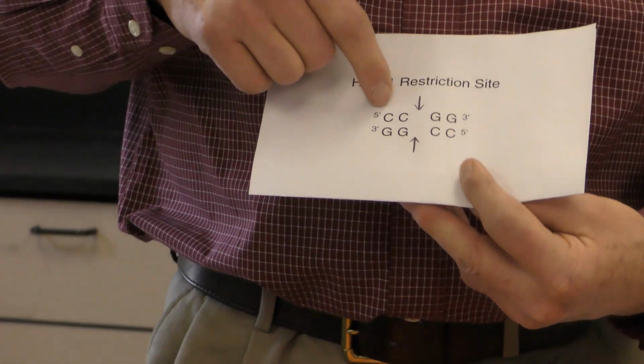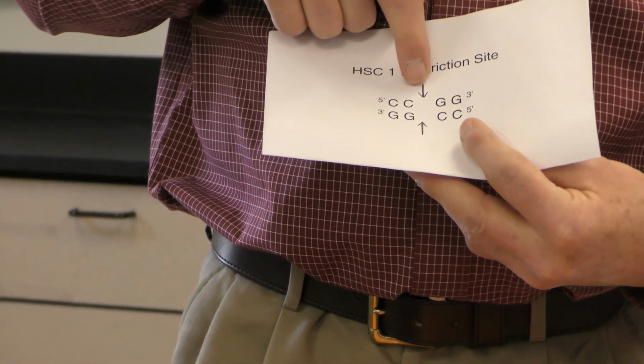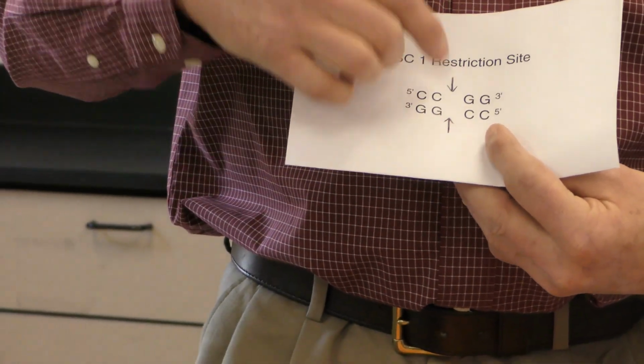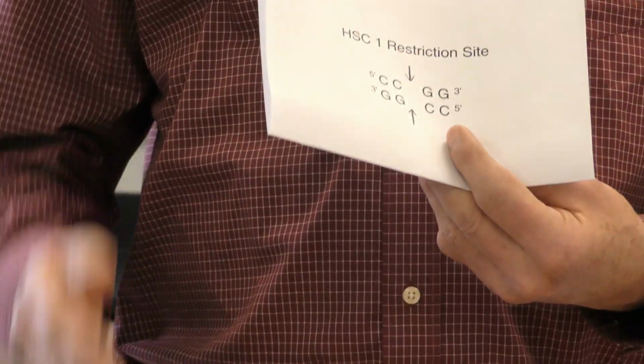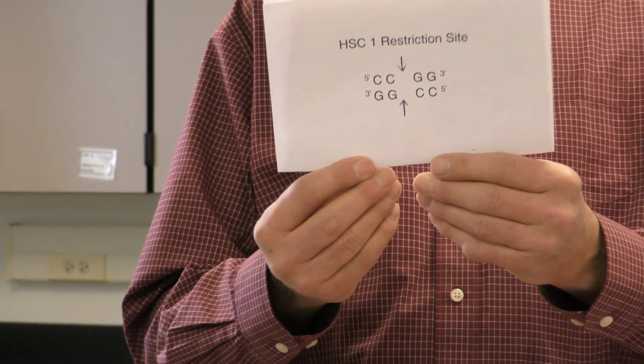Wherever you see a double C, double G on the 5' to 3' strand, it will cut through both strands, making a double-stranded cut called a blunt end. This is the restriction site you have to remember when you do this exercise. That's the restriction enzyme. With that in mind, we're going to create fragments by looking at these different DNAs.